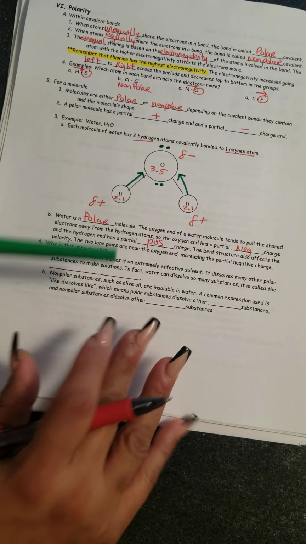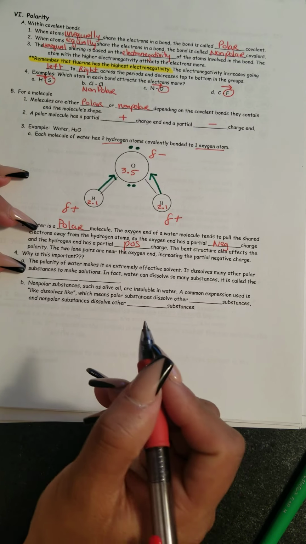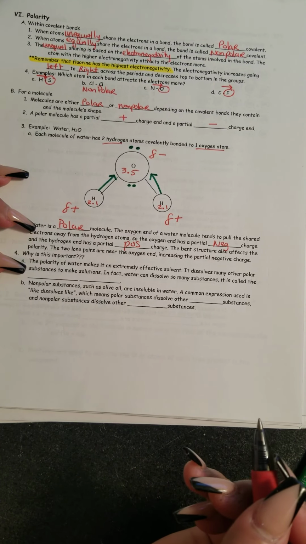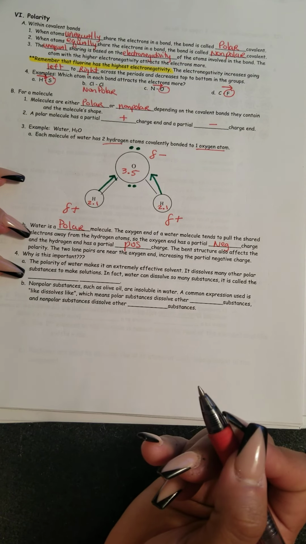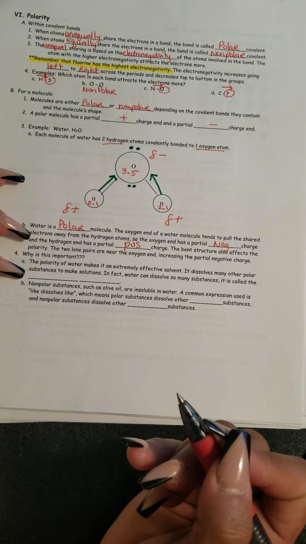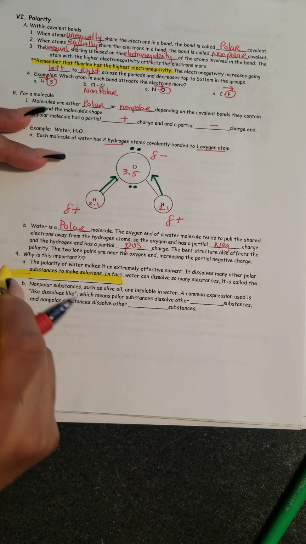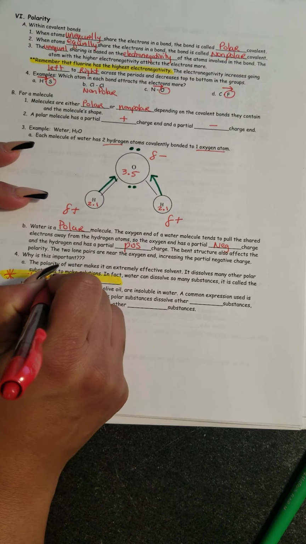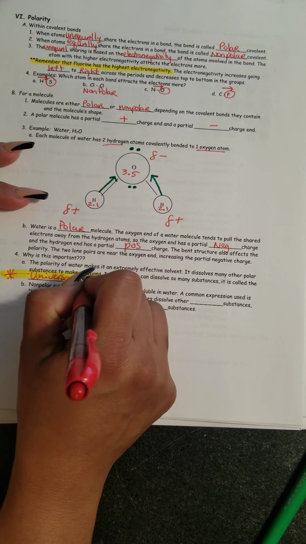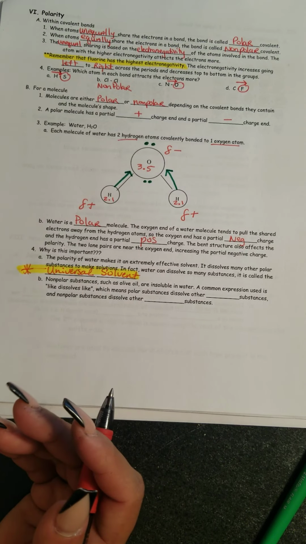Now it says here, why is this important though? It's important because the polarity of water makes it an extremely effective solvent. It dissolves many other polar substances to make a solution. In fact, water can be described as what we call the universal solvent. Like a test question: universal solvent. What is a solvent? It dissolves things.